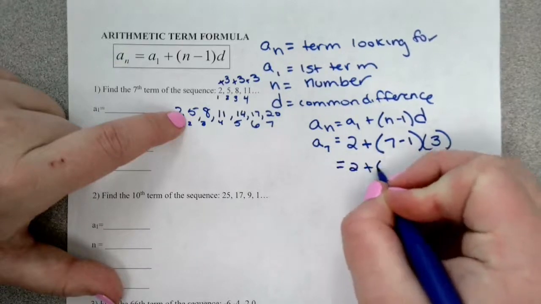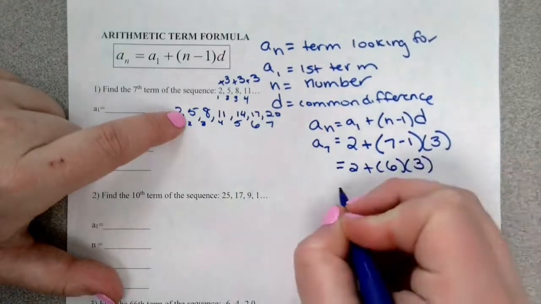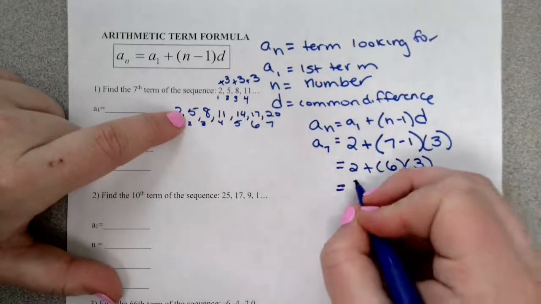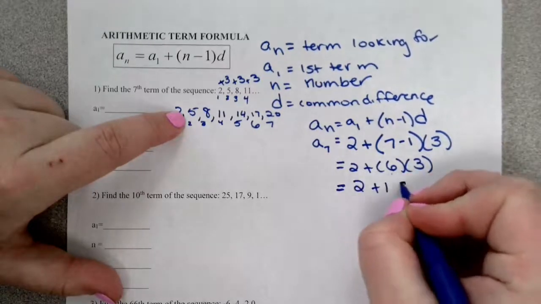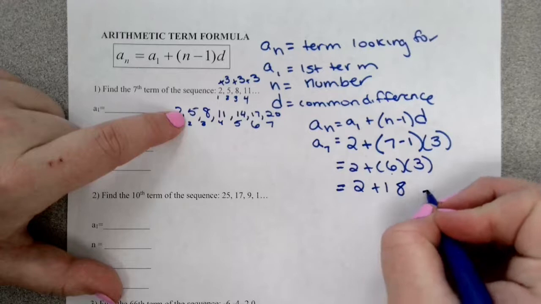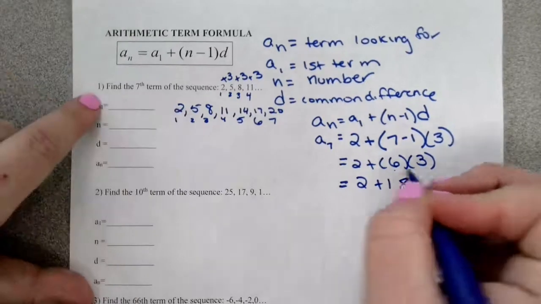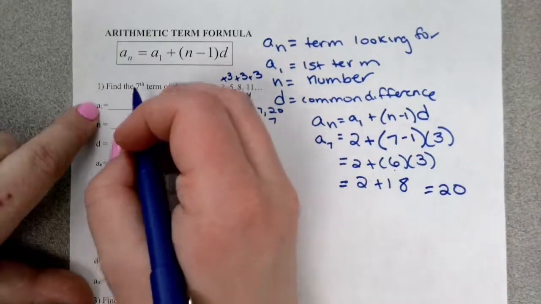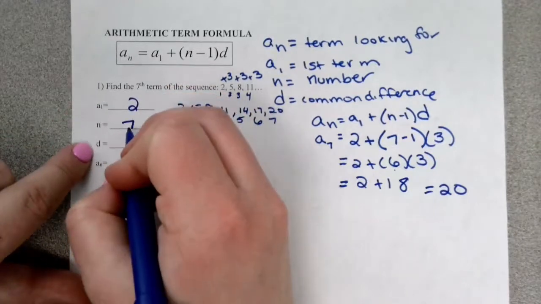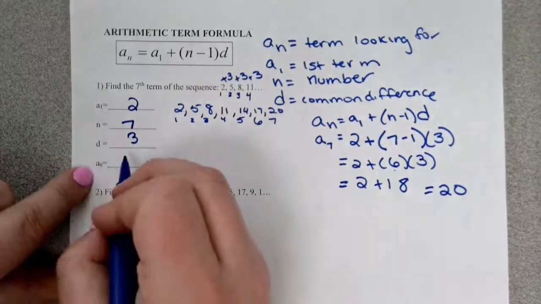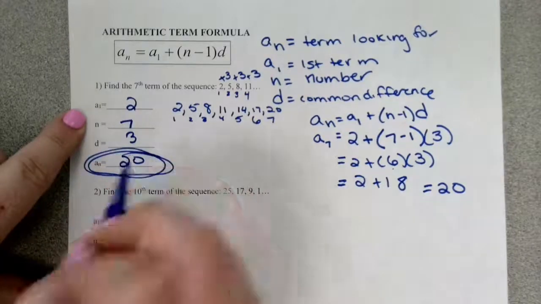Order of operations, clean up the parentheses. Multiplication comes next. 6 times 3 is 18. 2 plus 18 is 20, and that's what we got. So I'm just going to fill in over here. a_1 was 2, n was 7, d was 3, and the term we were looking for was 20.